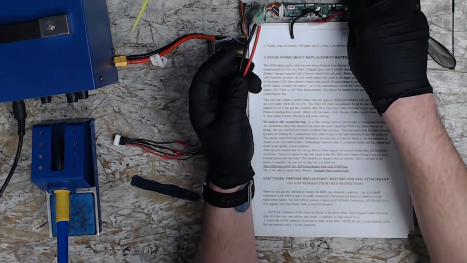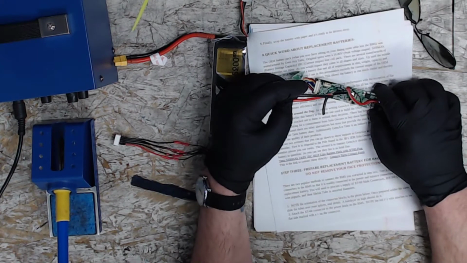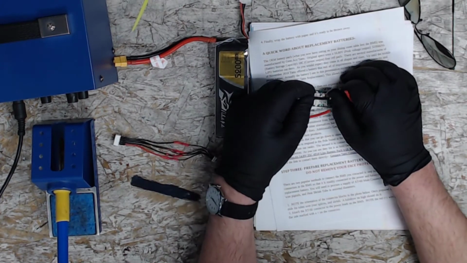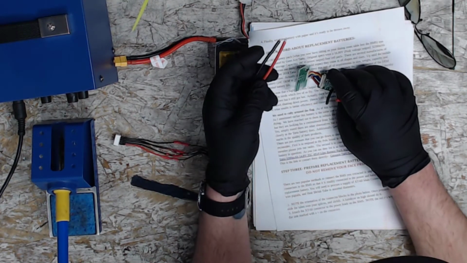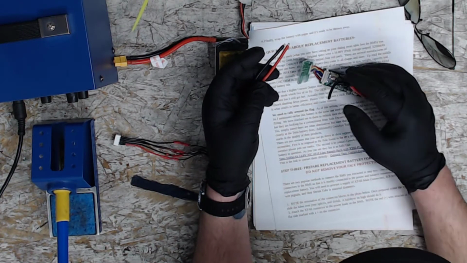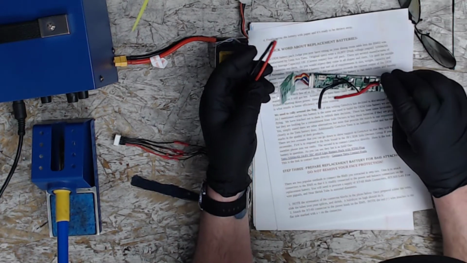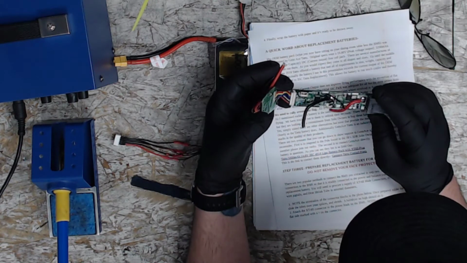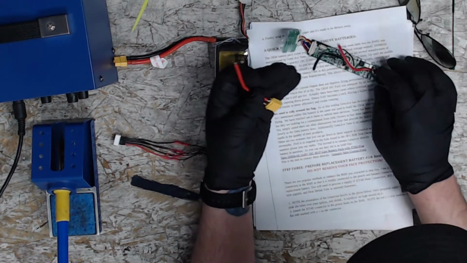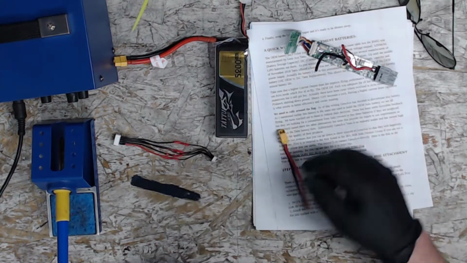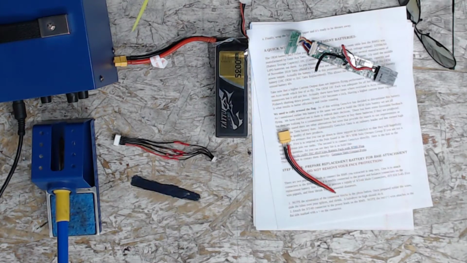Okay, so we need to connect this to that and then heat shrink over it. Yes, of course.